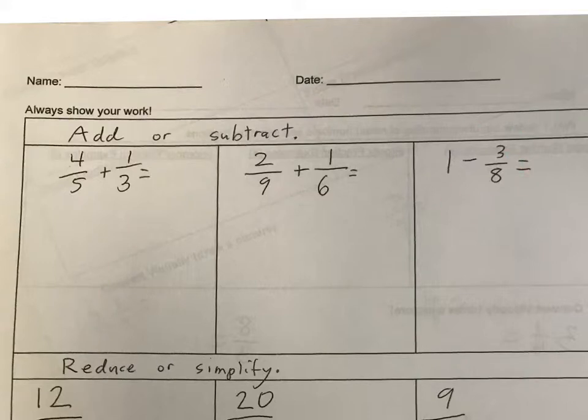Okay, so we have 4/5 and 1/3. What we need is a common denominator. So if I was looking at fifths, I can go 5, 10, 15. If I'm looking at threes, I'm going to go 3, 6, 9, 12, 15. My common denominator is 15.